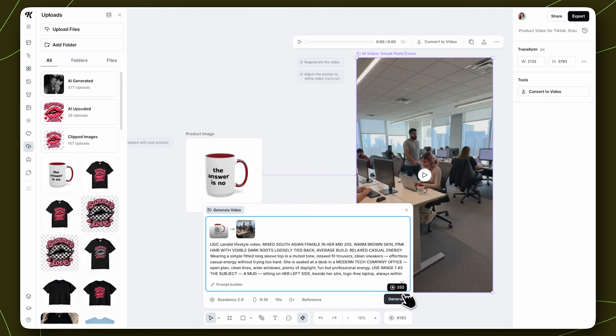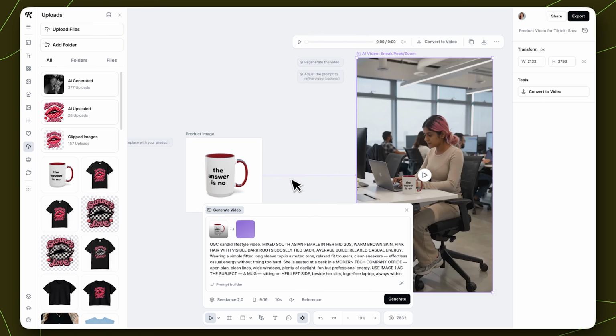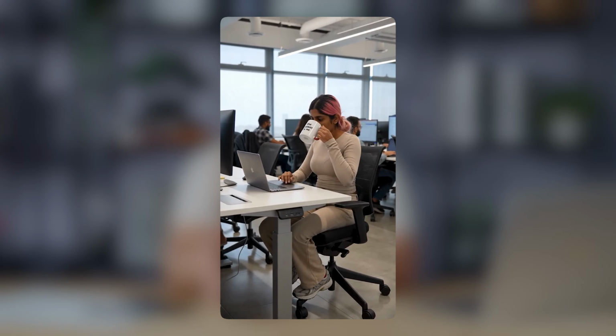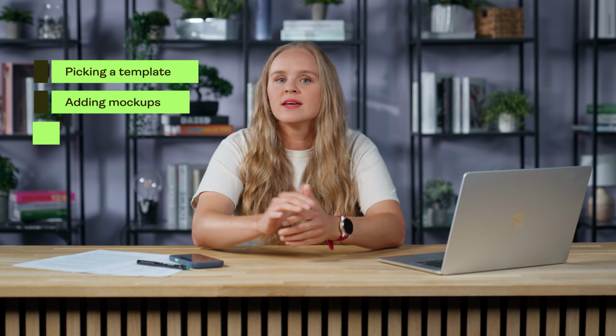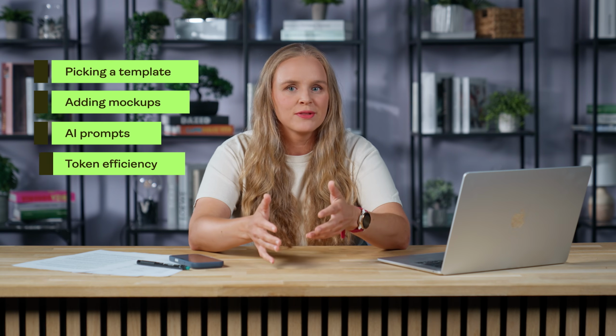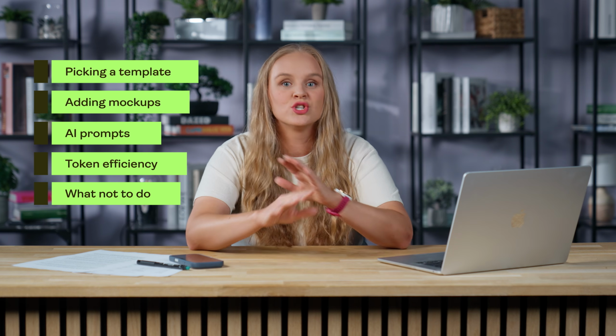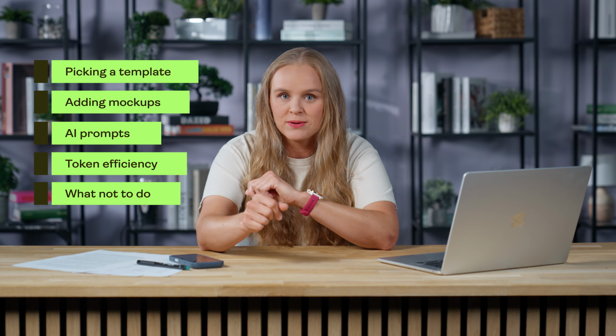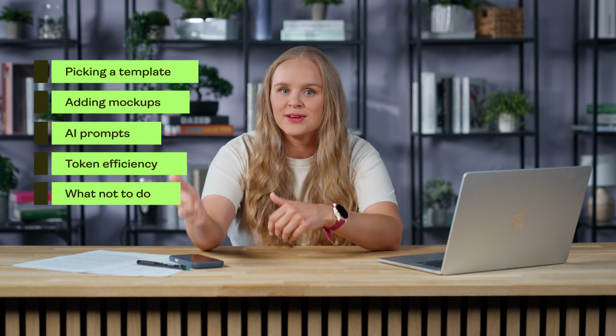turn one flat mockup photo, the same one already sitting in your Printify account, into TikTok-ready product videos. No samples, no filming, no phone. I'll walk you through every single click, picking the right template, dropping in your mockup, checking the AI prompt, choosing a model that doesn't eat all your tokens, and the one thing you should not do before you post, because it'll quietly kill your reach.